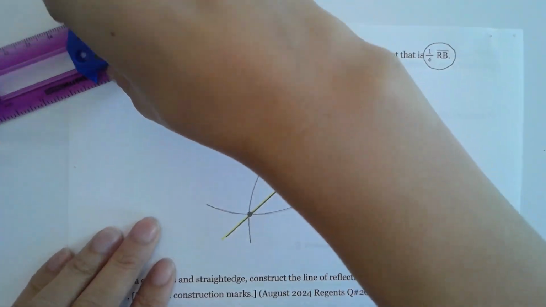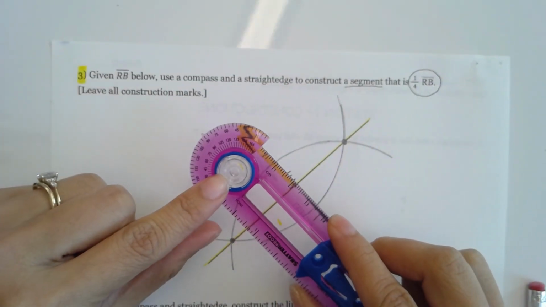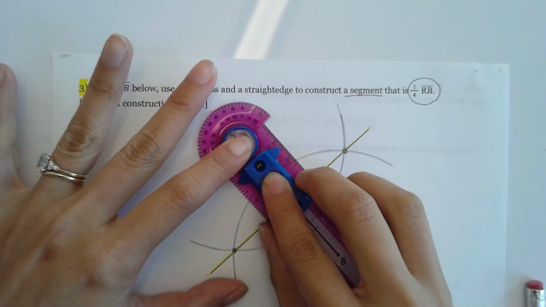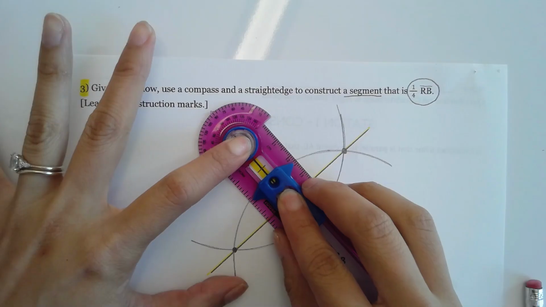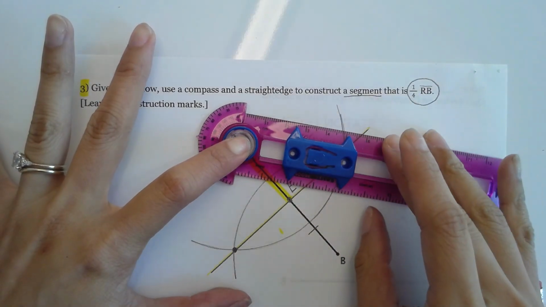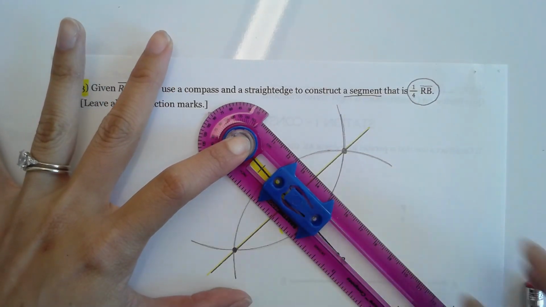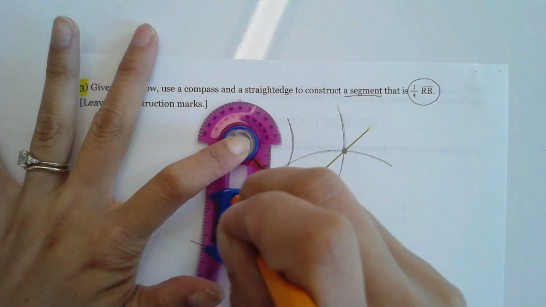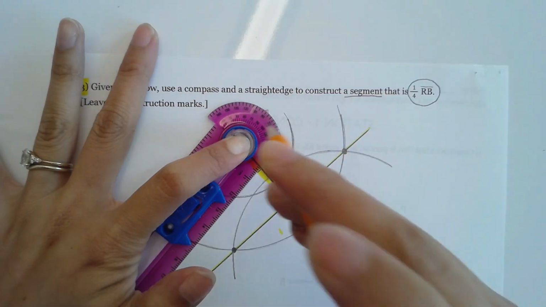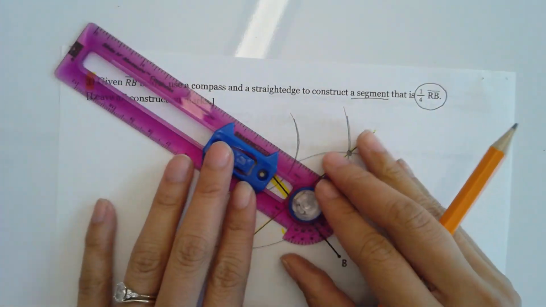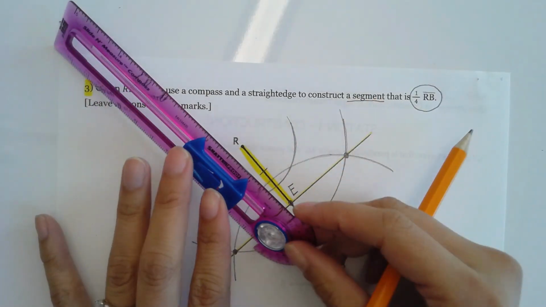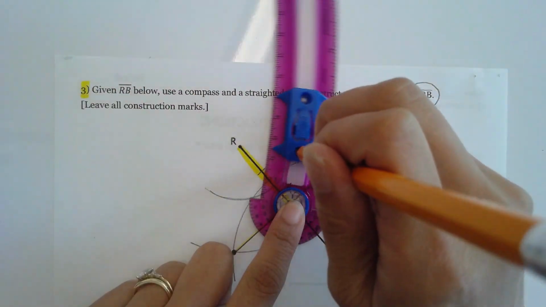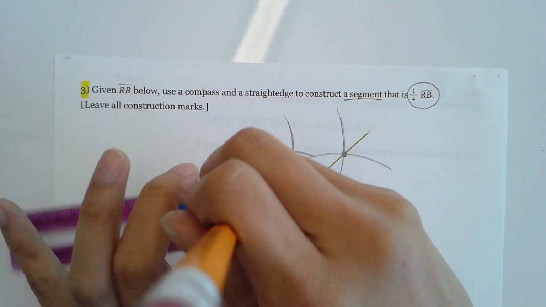So same thing. We're going to take our geo tool, place the center of the geo tool on R, slide the geo tool a little bit more than half the length of line segment RE. I will go with 2.5 centimeters, swing the arc up and down. Do the same thing on the other side with the center of the geo tool on E. I'll swing our geo tool up and also down.